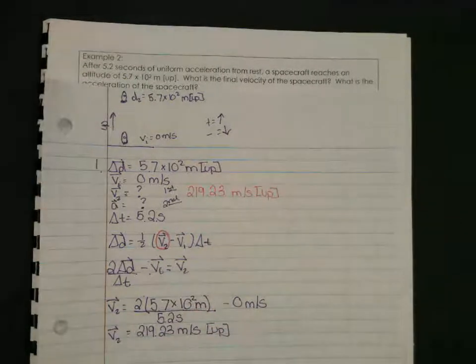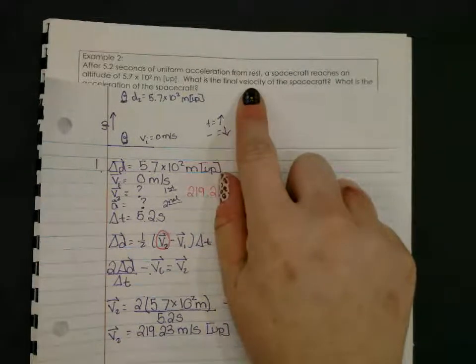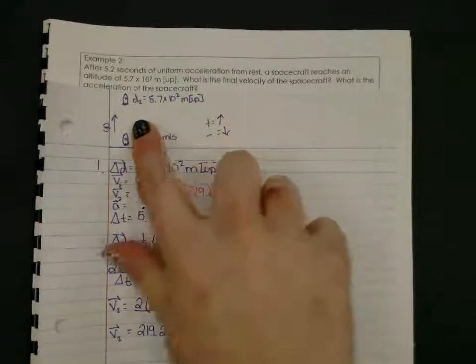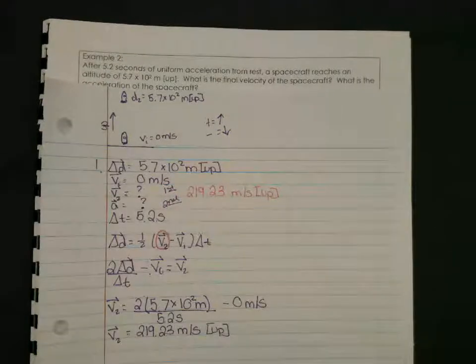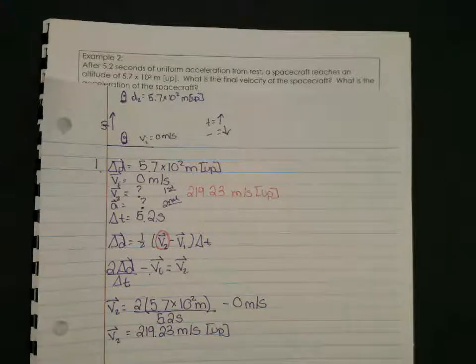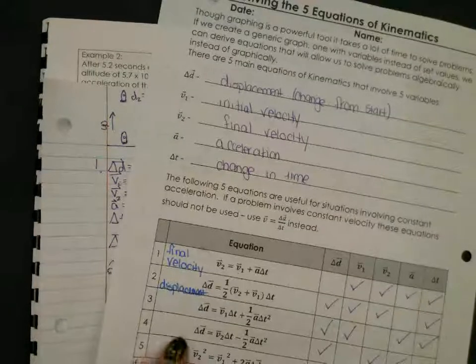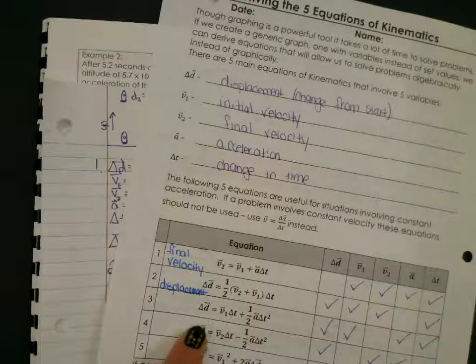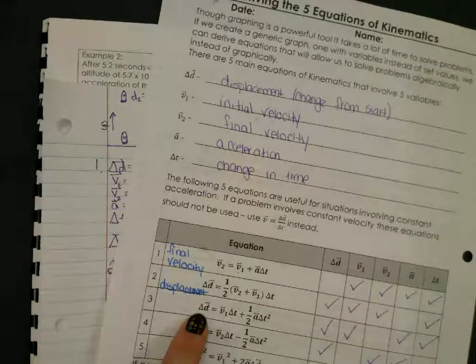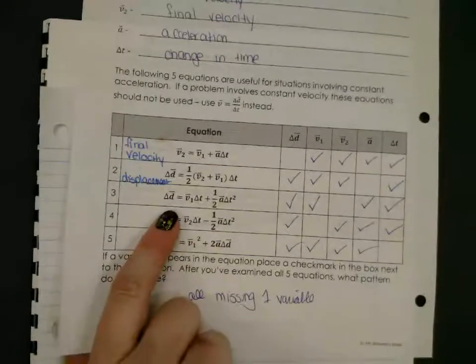All right, so that only answers the first question. We only found the final velocity of the spacecraft. We need to find the acceleration of the spacecraft. All right. We're going to use kinematic equation number 3. Kinematic equation number 3 already has that displacement nice and neat and pulled out to the front for us. So let's write that down.